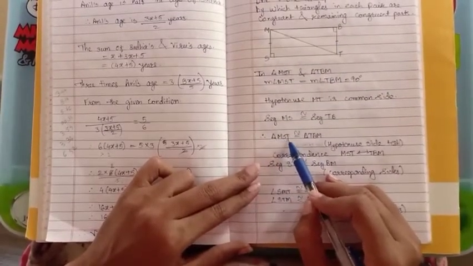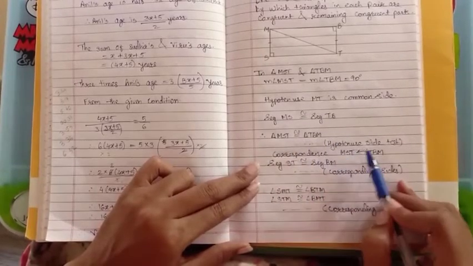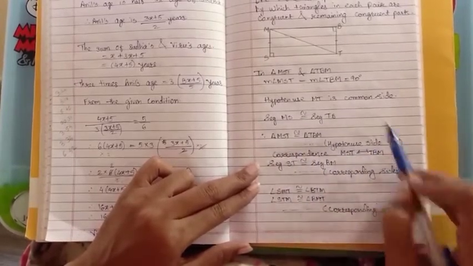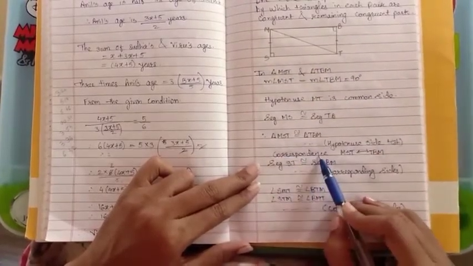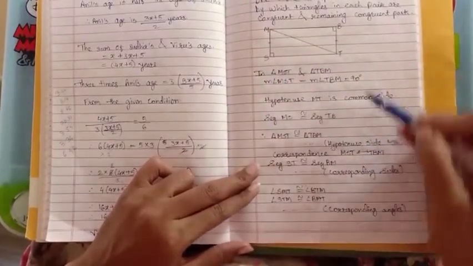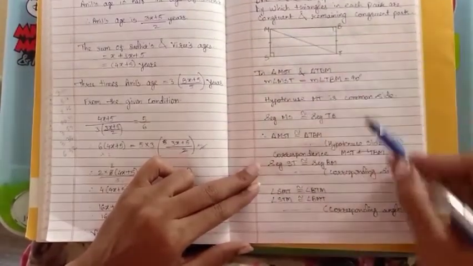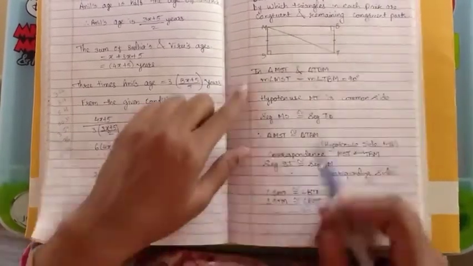Therefore, triangle MST is congruent with triangle TBM because of the hypotenuse side test, because these are right angle triangles. And the correspondence, if it is asked, then MST corresponds with TBM. Okay, so this is the correspondence.